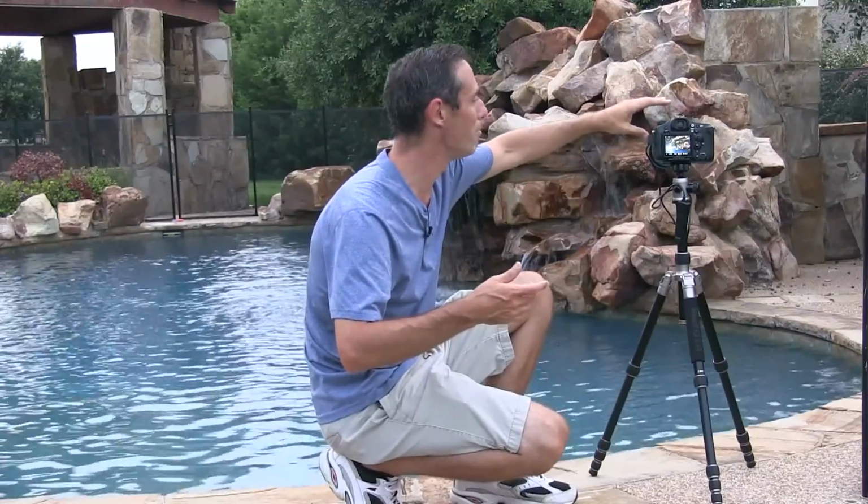In fact, a really important rule of thumb: if you're holding your camera, not using a tripod, you do not want to go to a slower shutter speed than the focal length of your lens. So if I have a 50 millimeter lens, I would not want to go below 1/50th of a second. Anything less than 1/50th on a 50 millimeter lens, you run the risk of the shutter being so slow that your hand shakes the camera. So it's a simple rule of thumb: don't go below the focal length of your lens on your shutter speed.